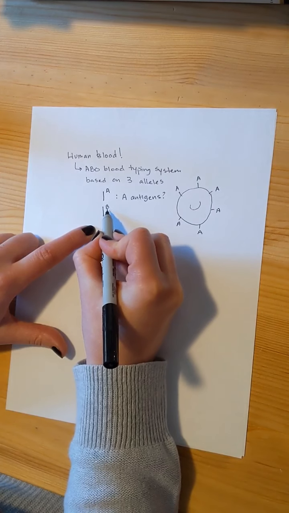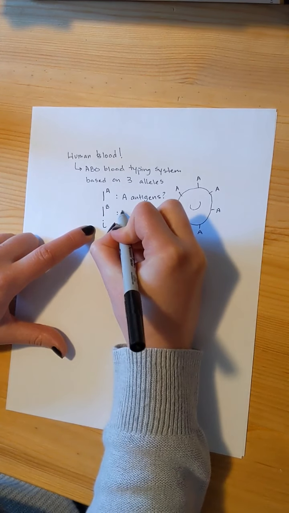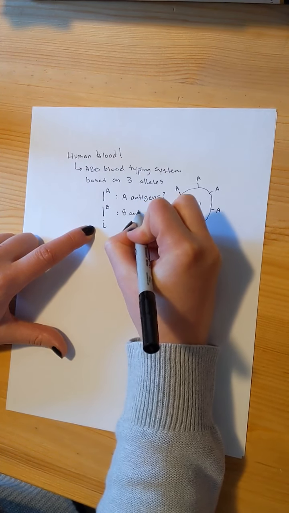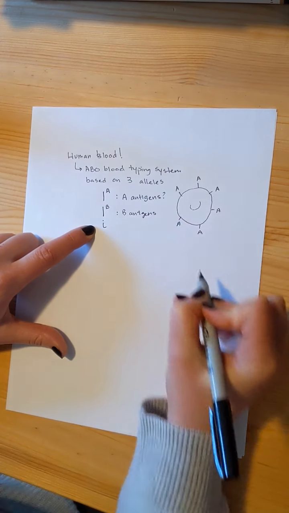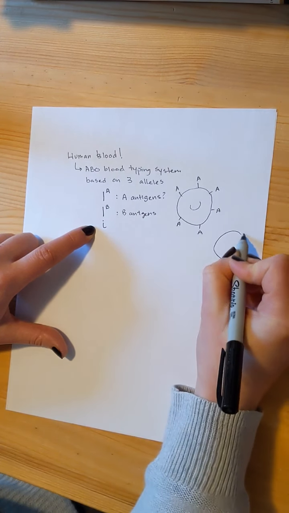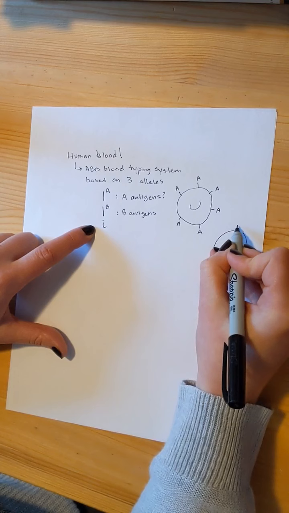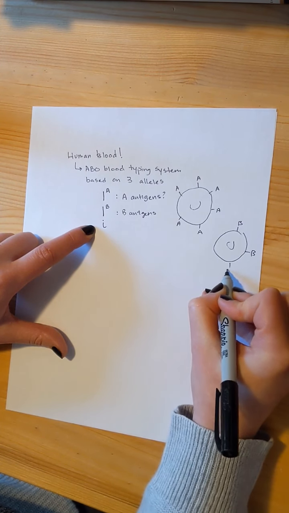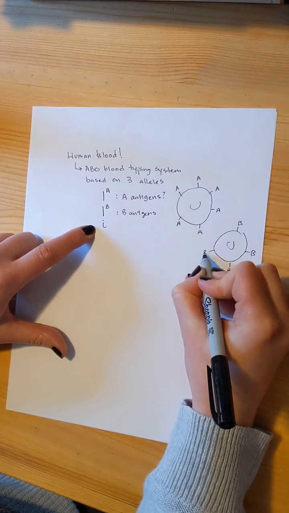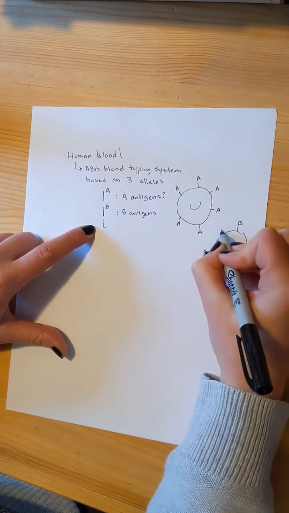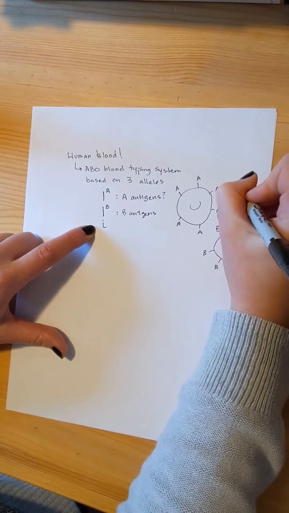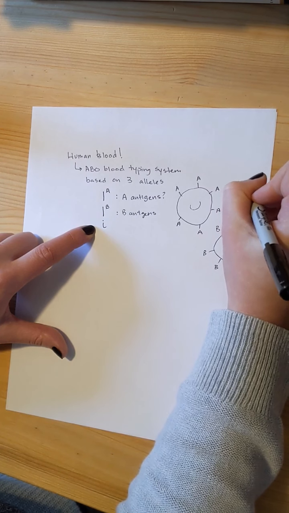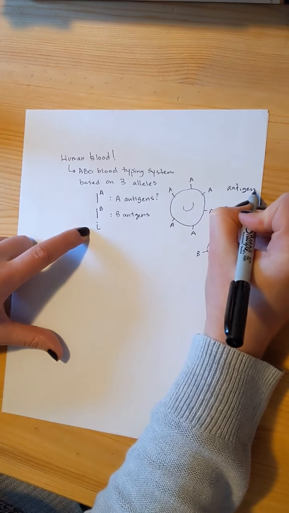If you have capital I, capital B, you have B antigens. So that would be like this. This is your red blood cell, and then sticking out of it, you have B proteins, B antigens. So these little things sticking out of your cell are antigens.